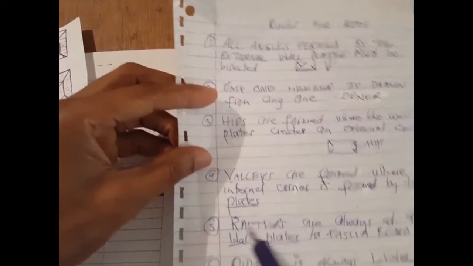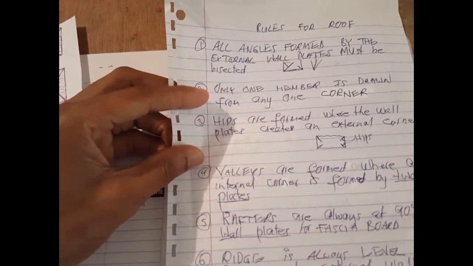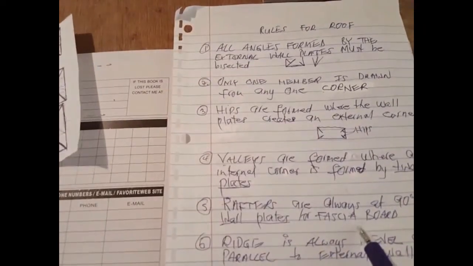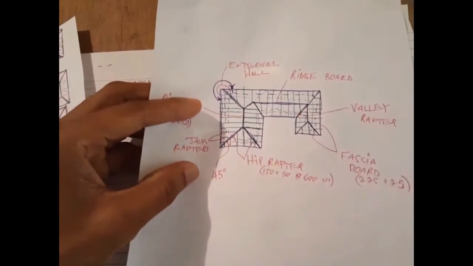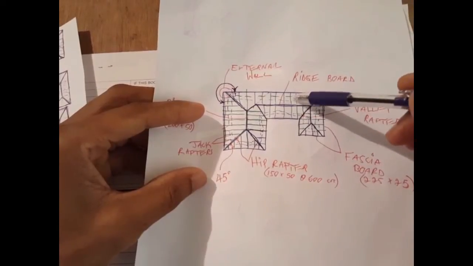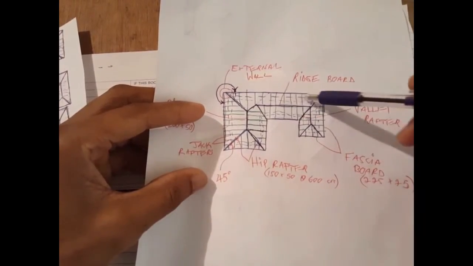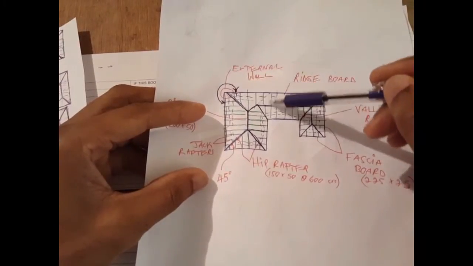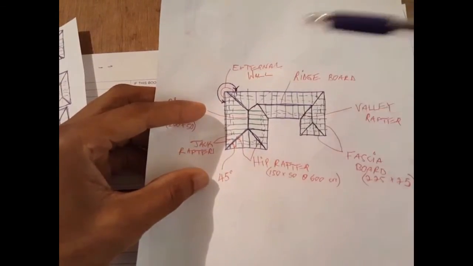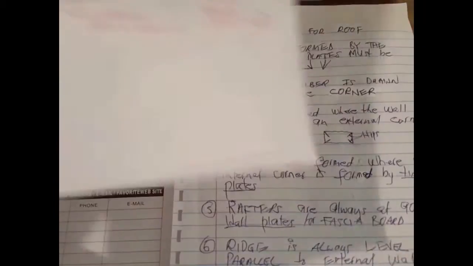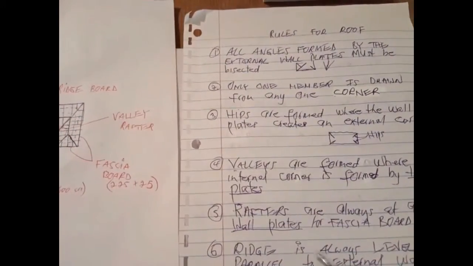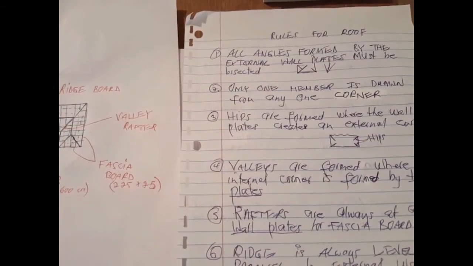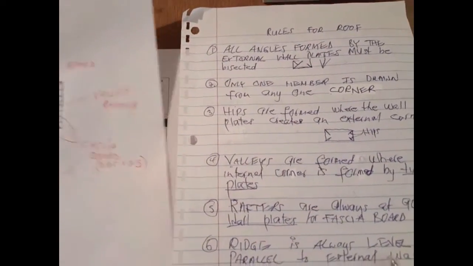Rafters are always at 90 degrees to the wall plate or fascia board. By that we mean here is the fascia board or the wall plate. The rafters must always be drawn at right angle to that. Always straight. Very important. Next rule states that the ridge is always level and parallel to the external walls.